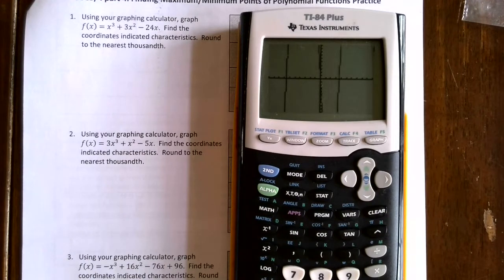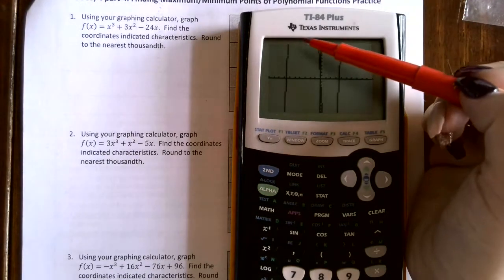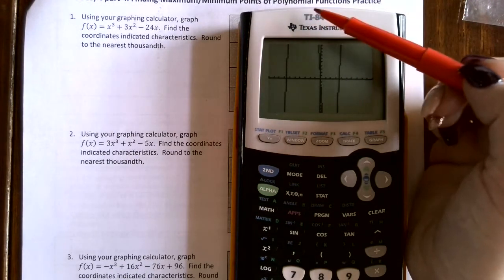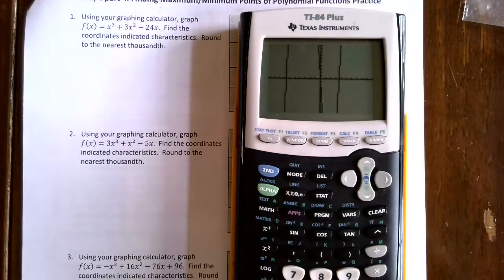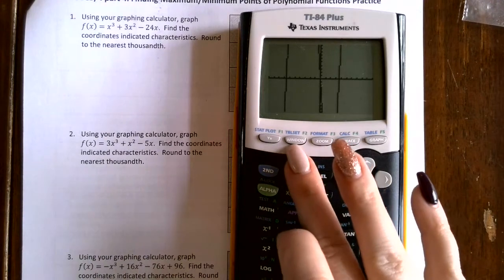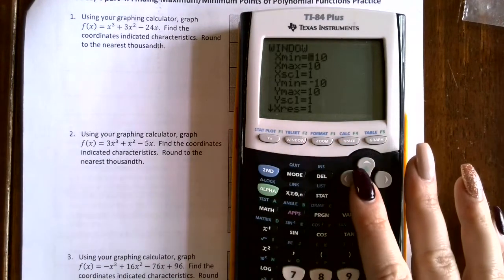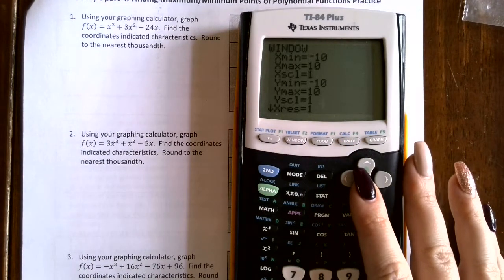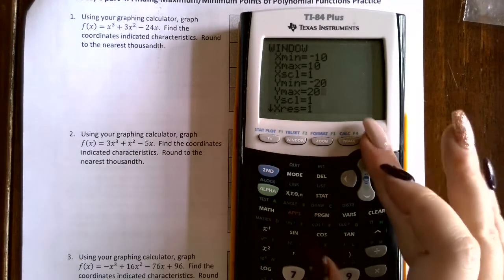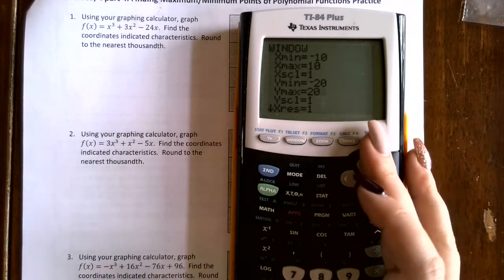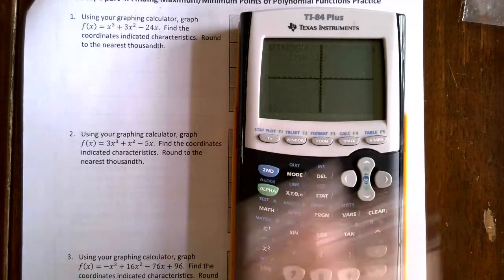As you can see, we can't see our graph too well, so we're going to change our window. I'm going to go to window, and we need to change the Y min and max. So let's change it to -20 and +20 and then hit graph.